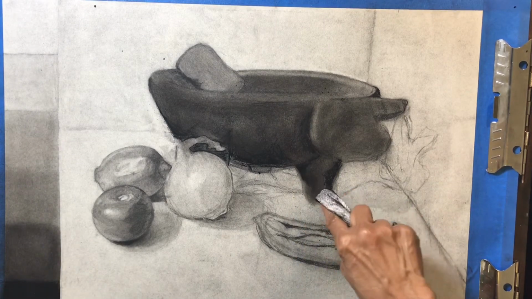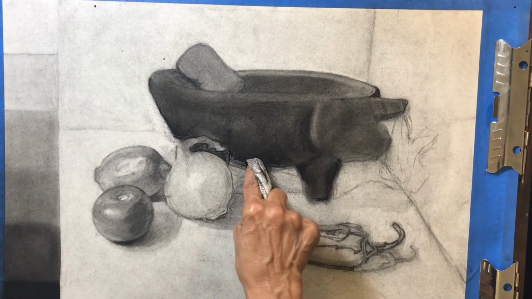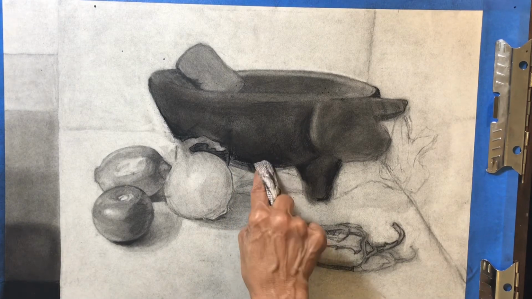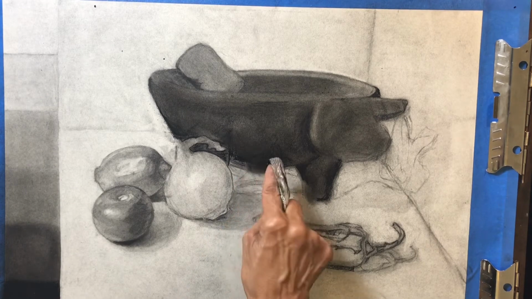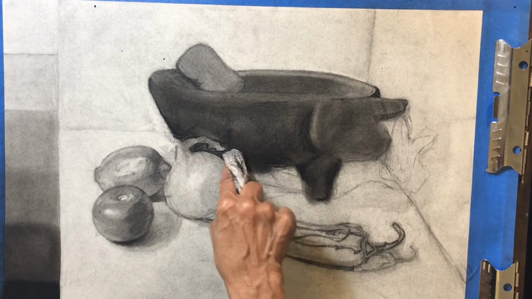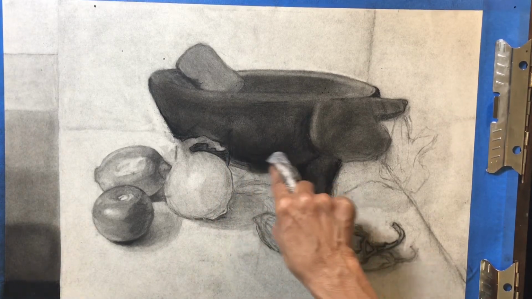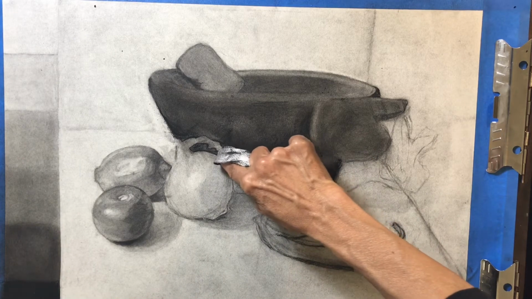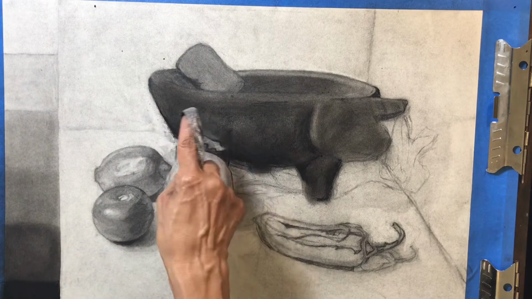I'll go back in there and refine those edges a little more, taking some of this excess charcoal and just rubbing it down and right into, using my finger literally as a drawing tool underneath the paper here. Get in there. This is where I would go in with a Q-tip, because that's going to be a lot more refined.